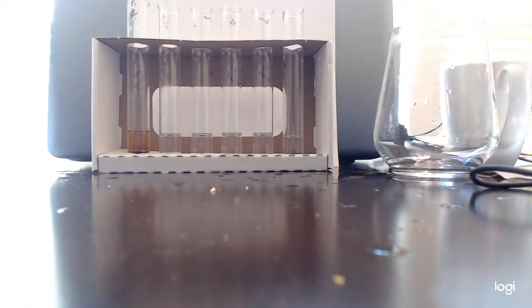And y'all don't know this, but behind the camera, this table is a hot mess of stuff. I should have put down some sort of chemical diaper. We're going to do the Biuret test next. And think about for a second what it tests for. If you're thinking that the Biuret test tests for protein, you're correct. 20 drops.